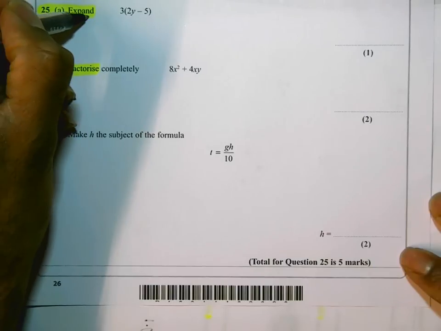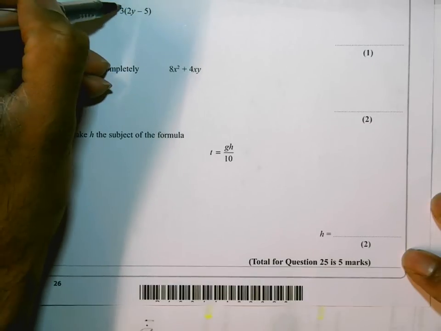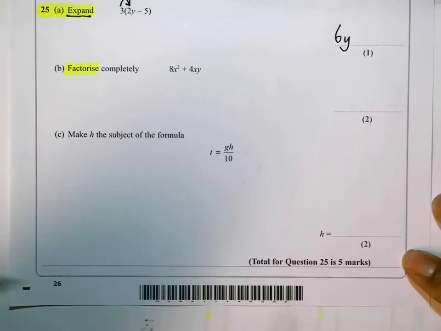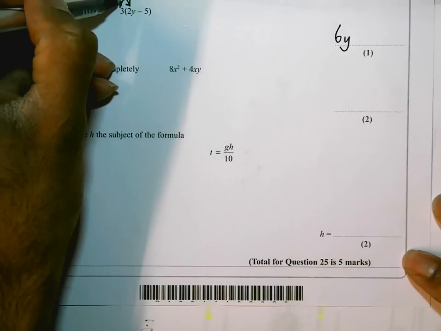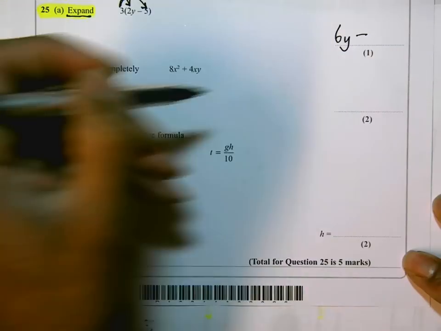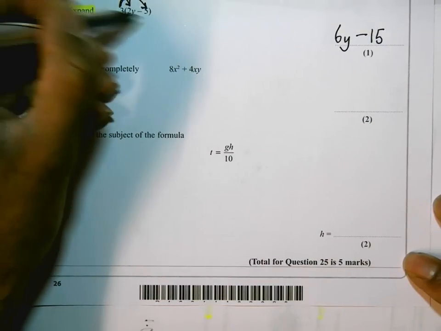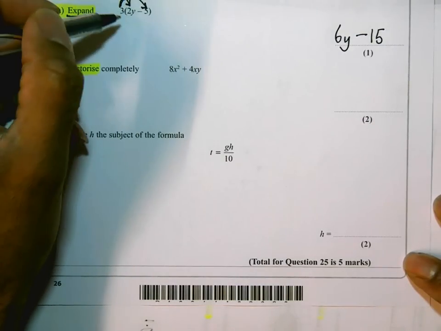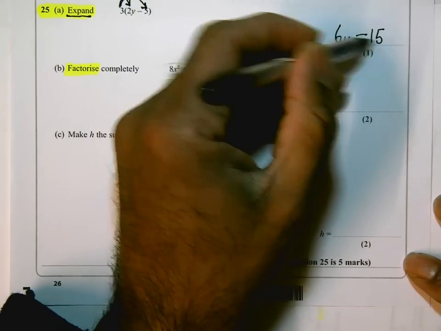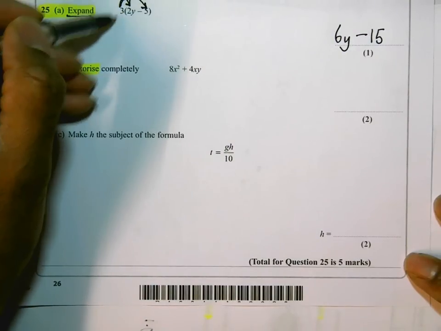Expand means multiply out. That means everything outside the brackets, you times everything inside the brackets by it. So I'm going to do 3 times 2y. 3 times 2y is 6y. 3 times 5, there's a minus sign in between them, so I'll put that down, and 3 times 5 is 15. So my final answer is going to be 6y minus 15, because there's a minus sign in between them. I'm timesing by 3, which is a positive number.